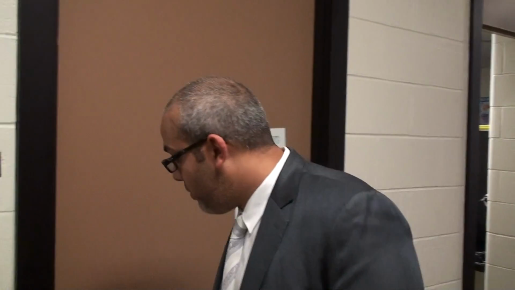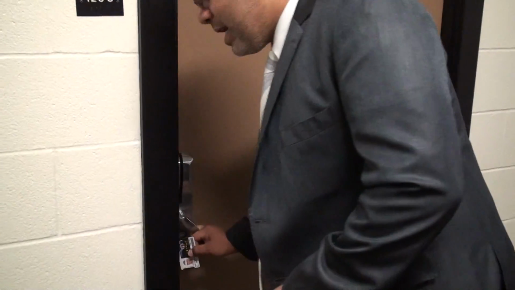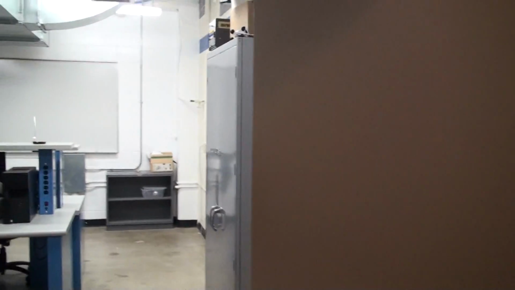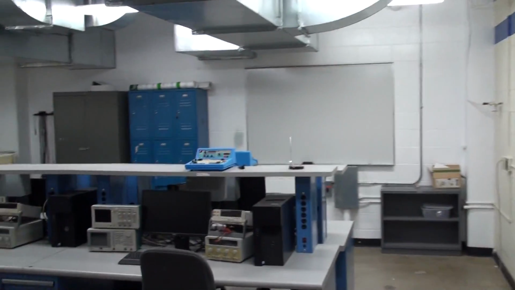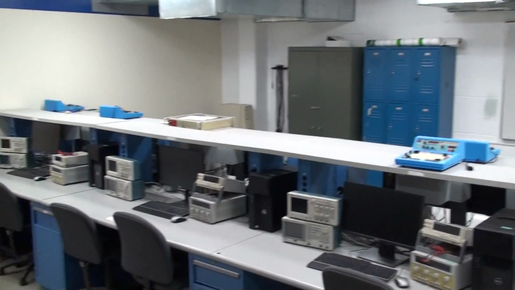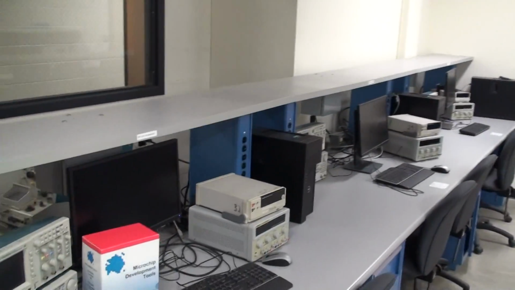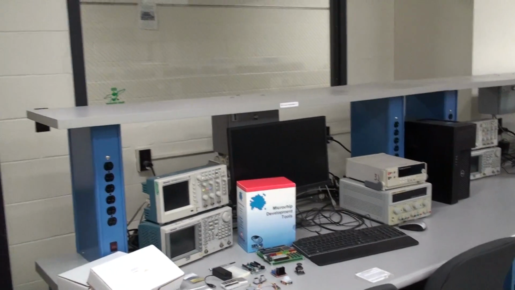So let's get in and see what we are going to be talking about regarding this lab. As you can see, we have to open the door using an access card so that students are not allowed in the lab without any sort of inspection and supervision. There should be somebody in the lab to make sure that you're not connecting the circuits by any chance before being checked out.